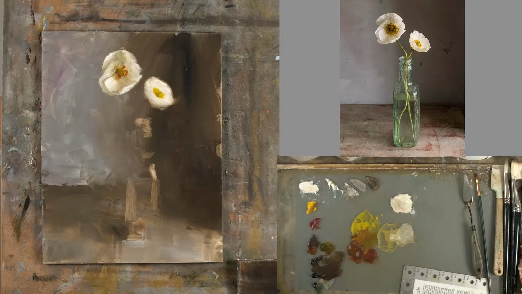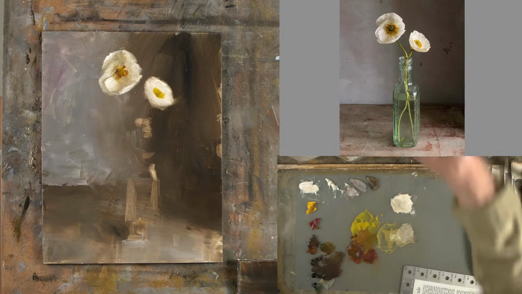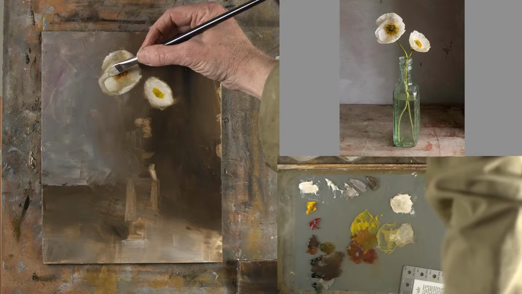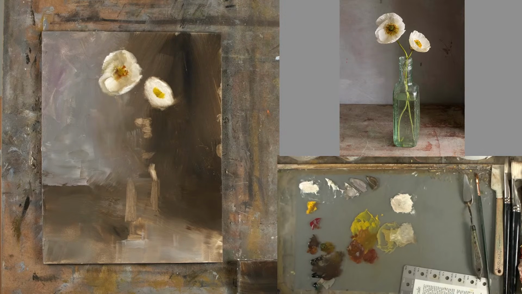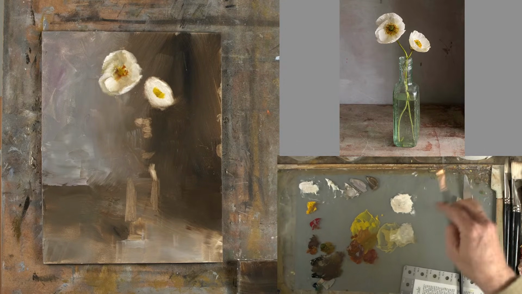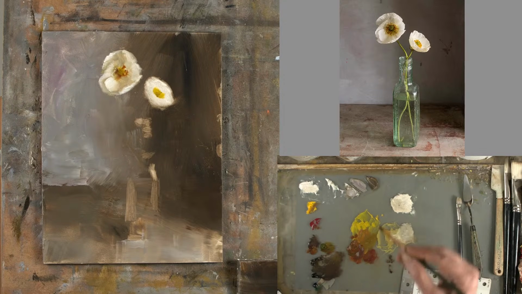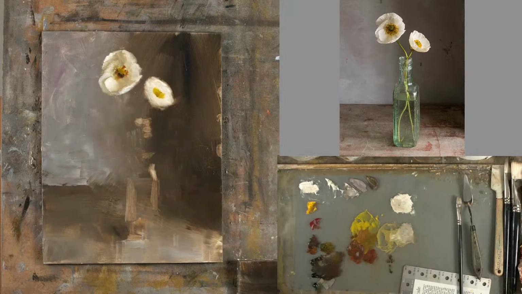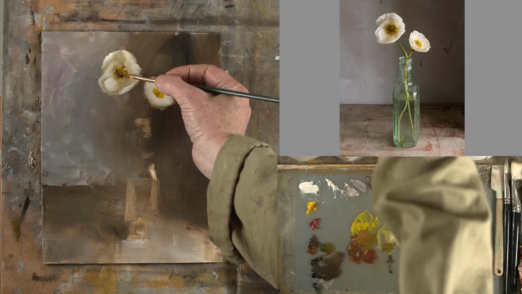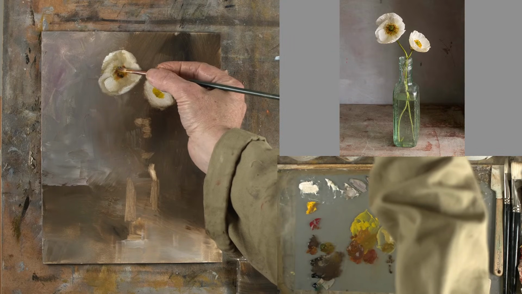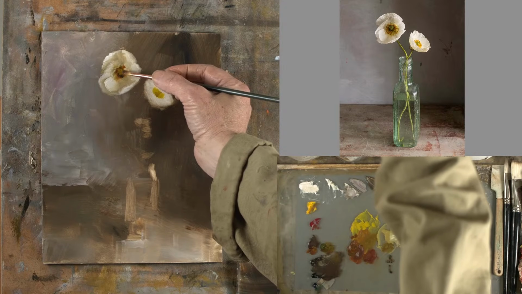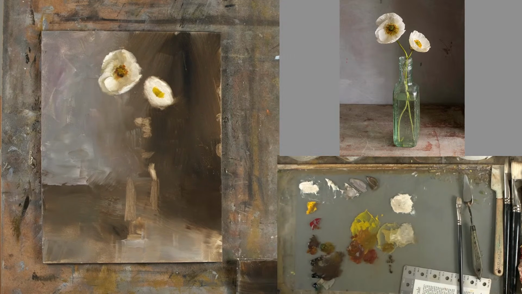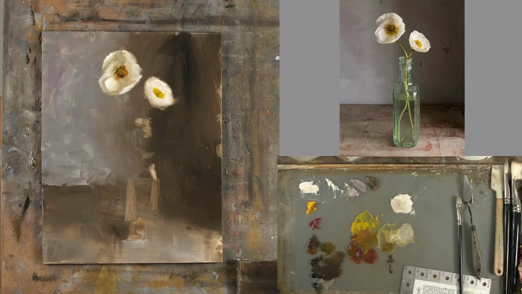So at the moment, I'm mostly looking at it from a distance and trying to decide if I think I've got the colours about right, things are in about the right place, the values are working. I definitely need some more dark on the inside so I can feel the values in the rest of the flower a bit. That changes things somewhat.